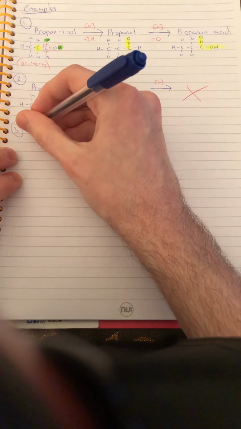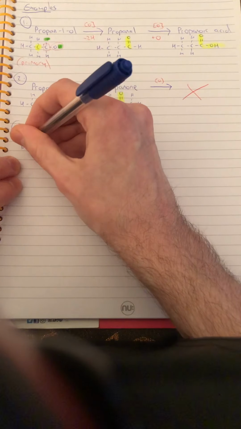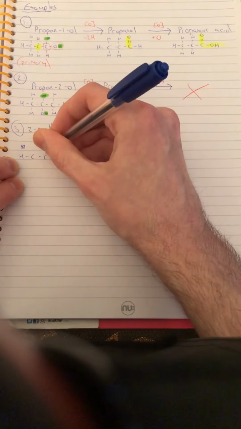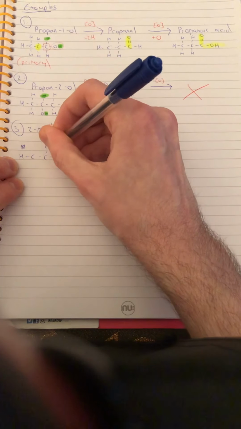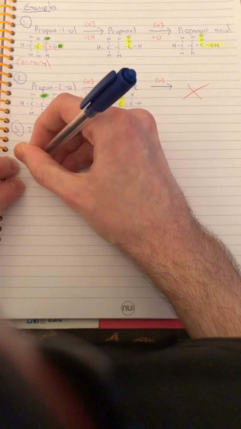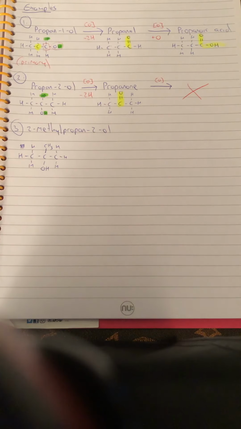Okay, now I'll keep it with propanol. Let's just go for 2-methyl propan 2-ol. Okay, again, obviously this is a tertiary alcohol, but again I'll show you why.